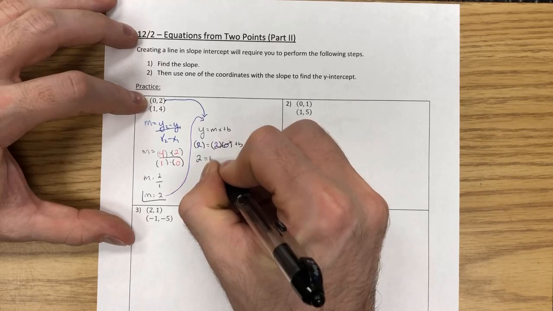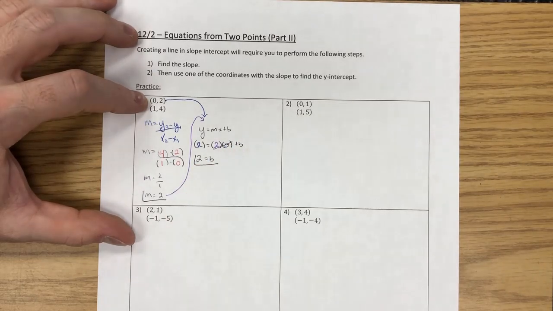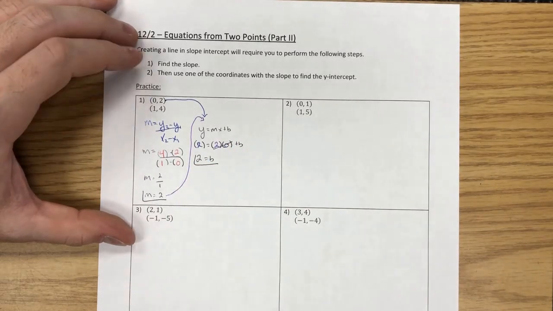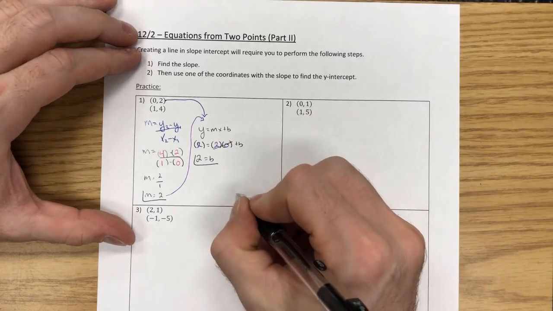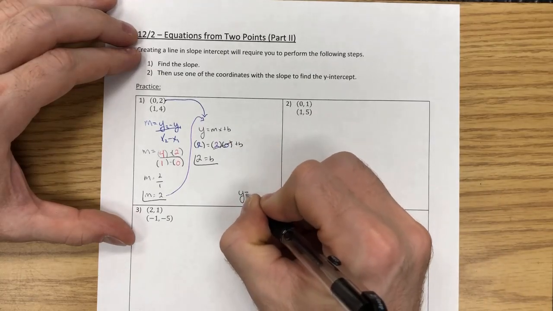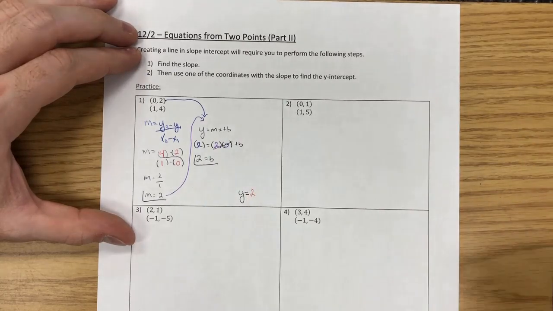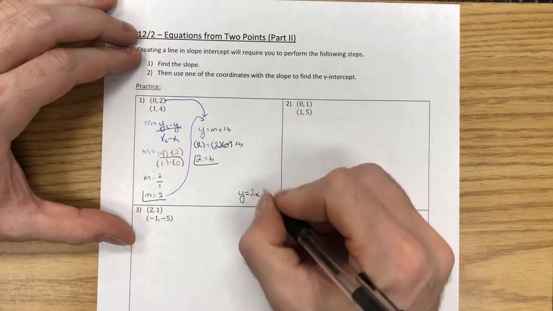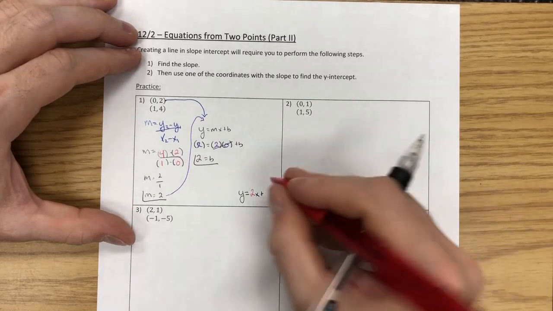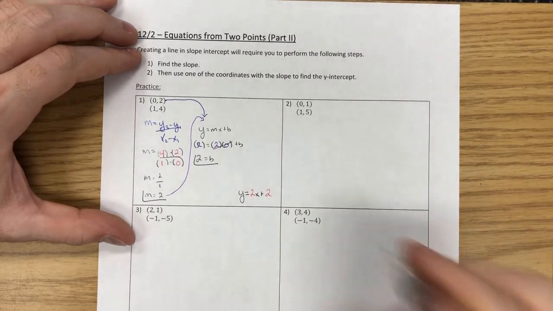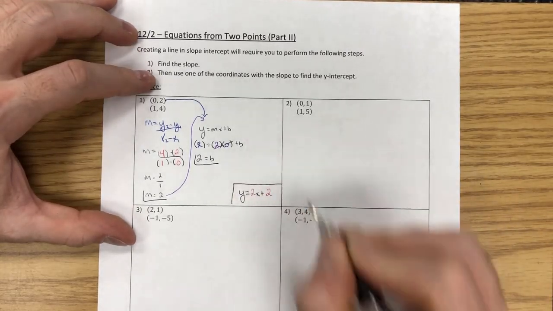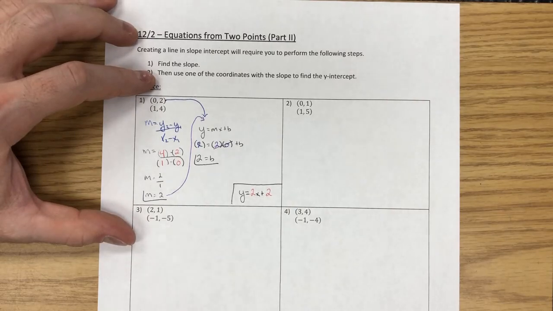So I have 2 is equal to b. So now I have my m and my b. I have the ability to create the equation of a line in slope-intercept form. It's y equals 2x plus 2. And there is our equation of a line in slope-intercept form.